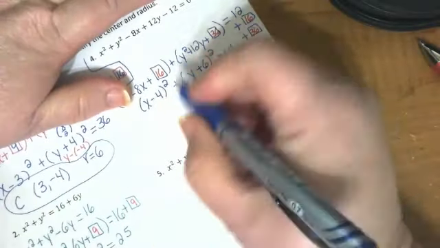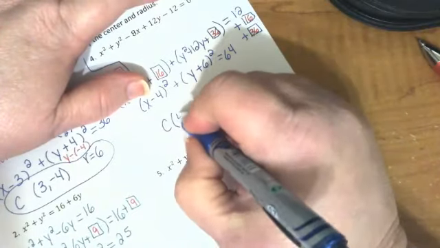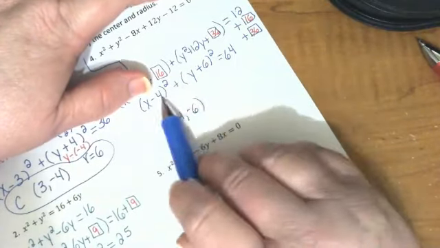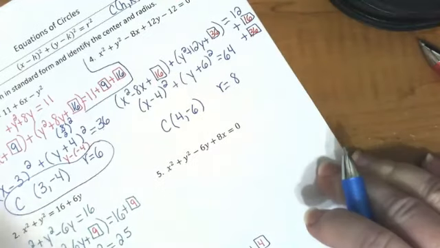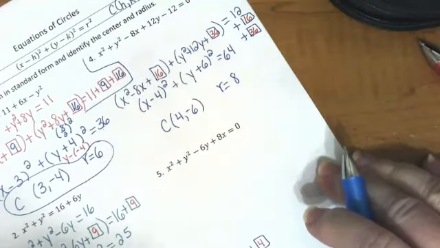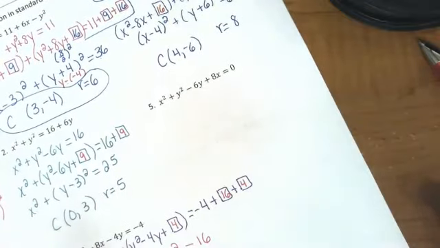So the center of my circle, 4, -6. Remember, we're always going with the opposite sign. And the radius is 8. Okay, one more practice and I think you'll be ready to go.